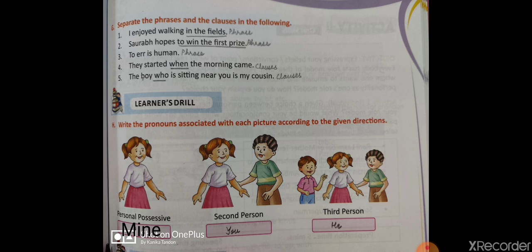Next is write the pronouns associated with each picture according to the given directions. So first is personal possessive, mine. Second person, you. And third person is he. With this, Let's Recall Second is over. Let us come on to the next chapter.